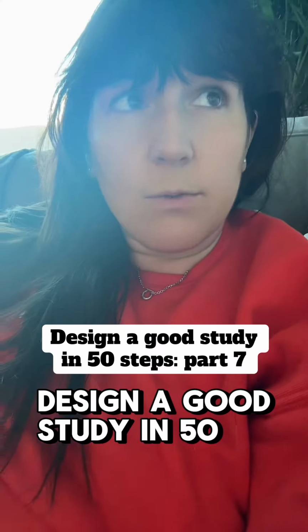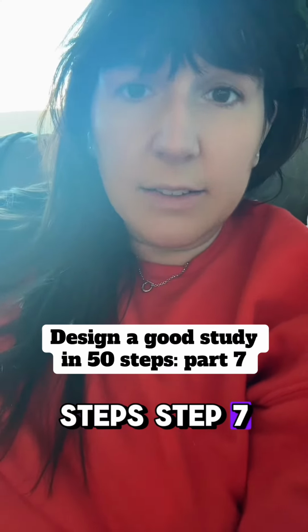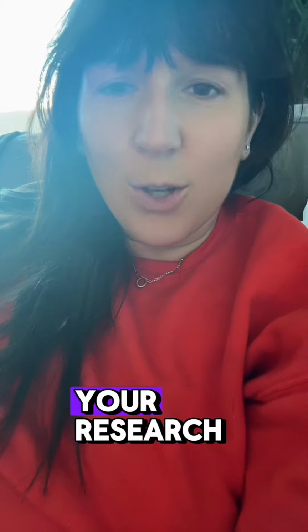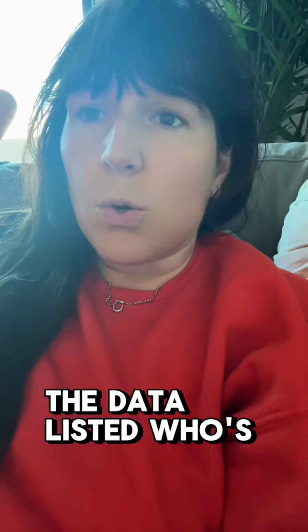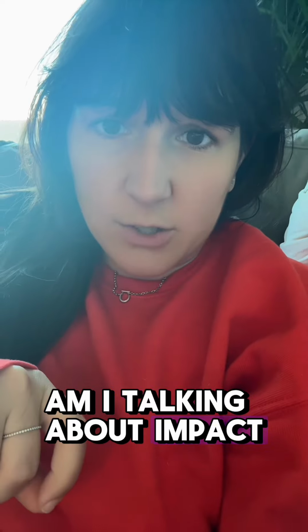Design a good study in 50 steps, step 7. Today, we are choosing your research design. So you're gonna get your list from yesterday, the one that has all the data listed, who's collecting the data, does it describe, is it a relationship, am I talking about impact, cause, and effect?